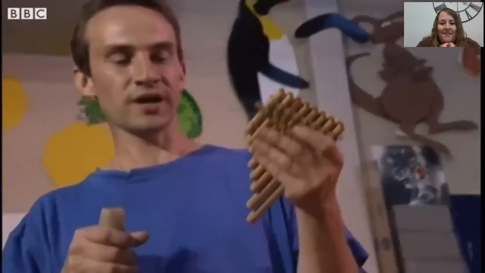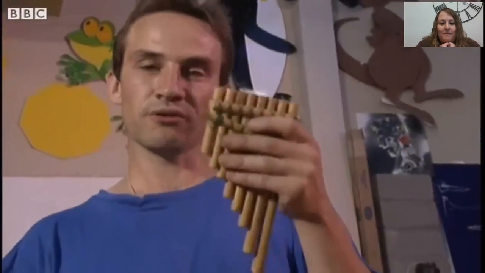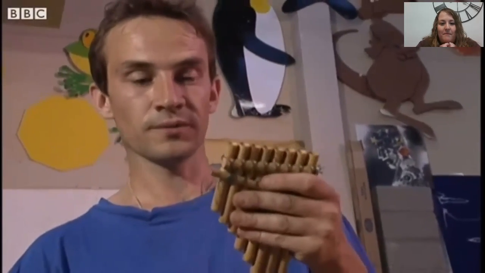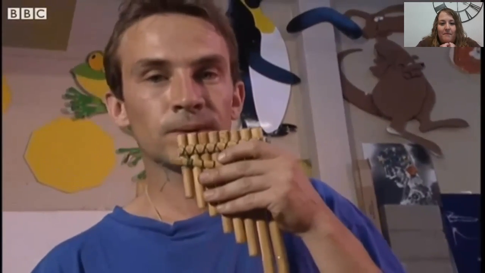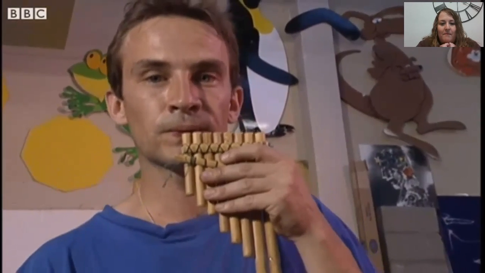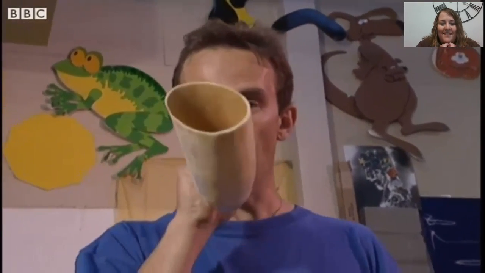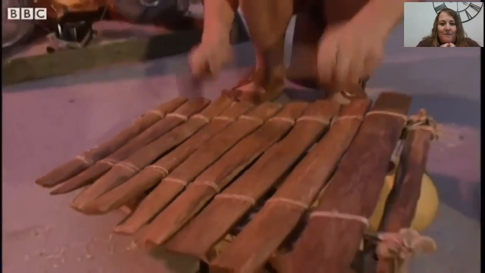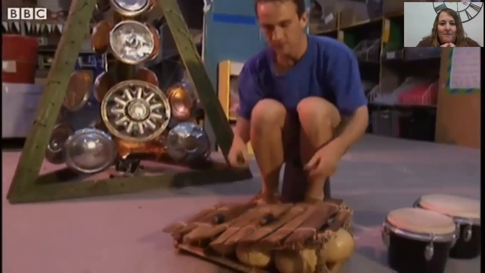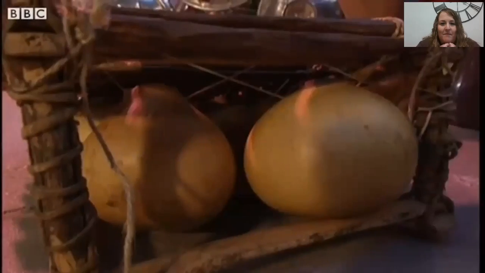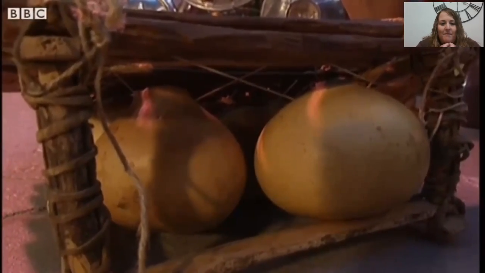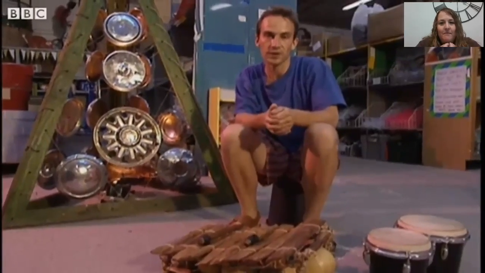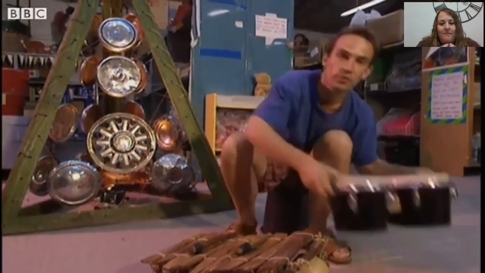The second family we're going to look at is wind instruments. These work by blowing into a tube and making the air inside vibrate. Listen to these panpipes. You can do the same thing with a horn. This instrument's called a balafon. It belongs to the last family of instruments called percussion. These produce vibrations when you bang them, and you can do exactly the same thing with a pair of bongos.